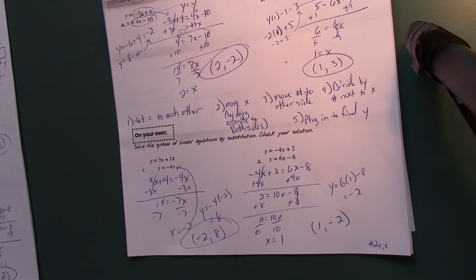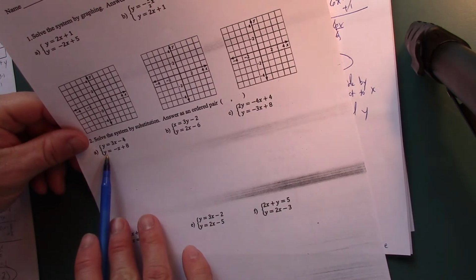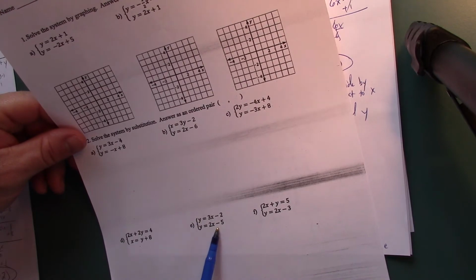And that is it when they are just y equals and y equals. You set them equal to each other, okay? And on your homework, A is like that, y equals and y equals, set them equal to each other. And E is like that, where you set them equal to each other.